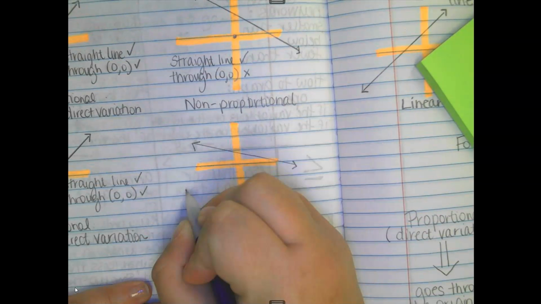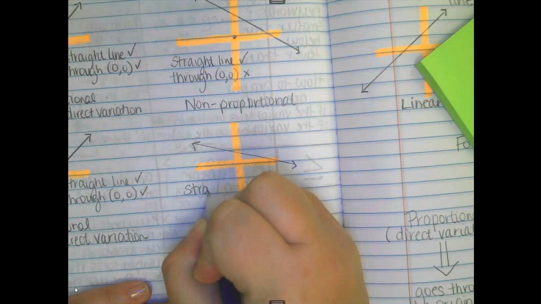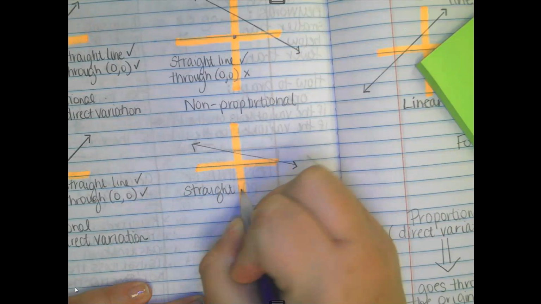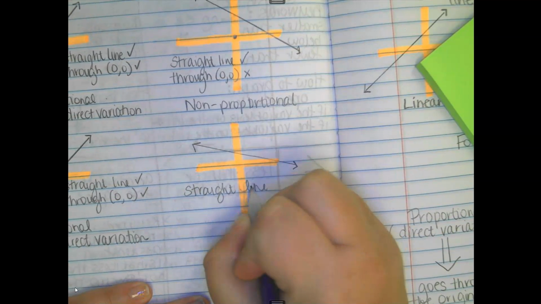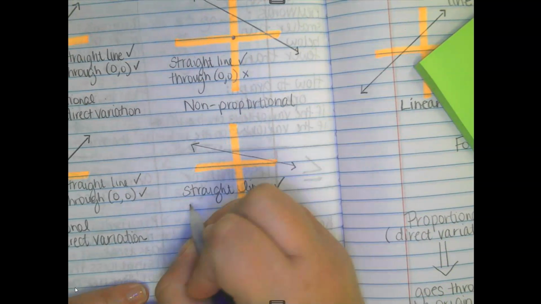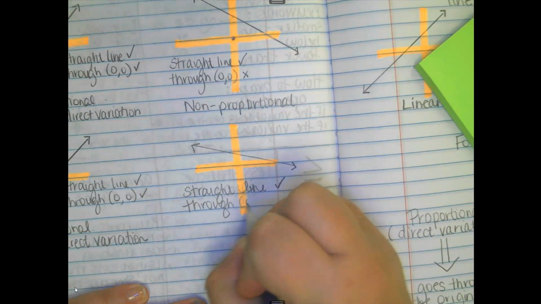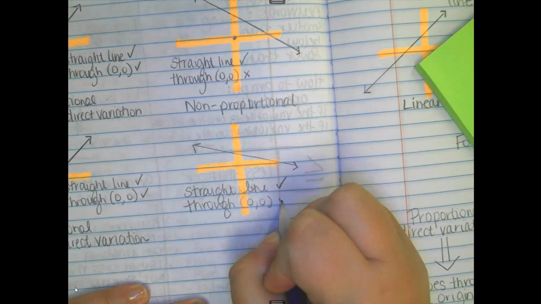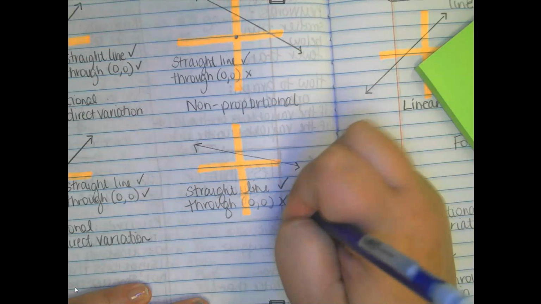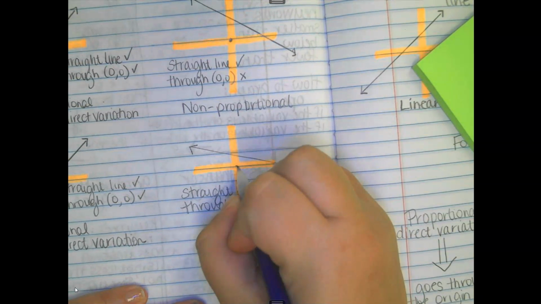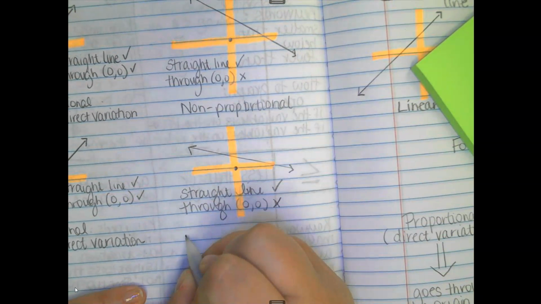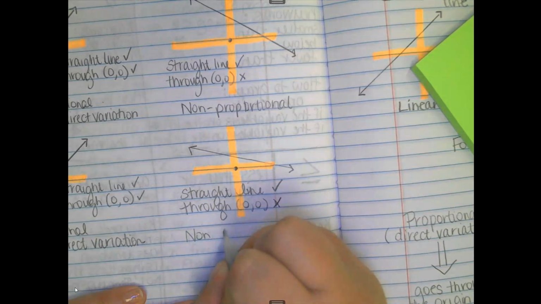So, is this a straight line? Yes, it is. Does it go through the origin? Go through 0, 0? Yeah. Oh, no. I almost said yes. Because here's my origin. So it is non-proportional.